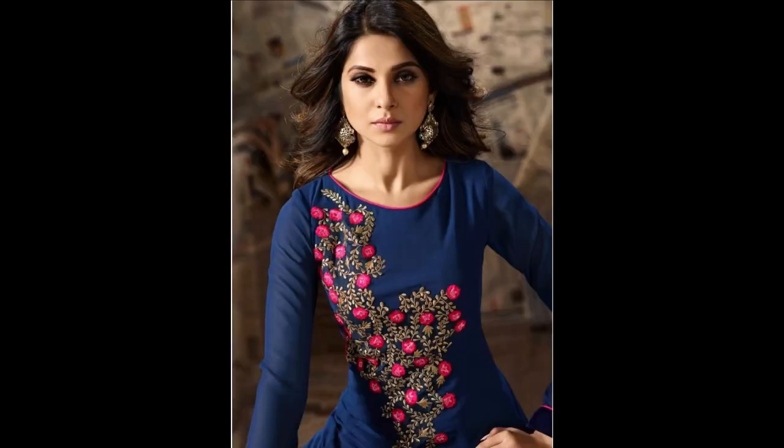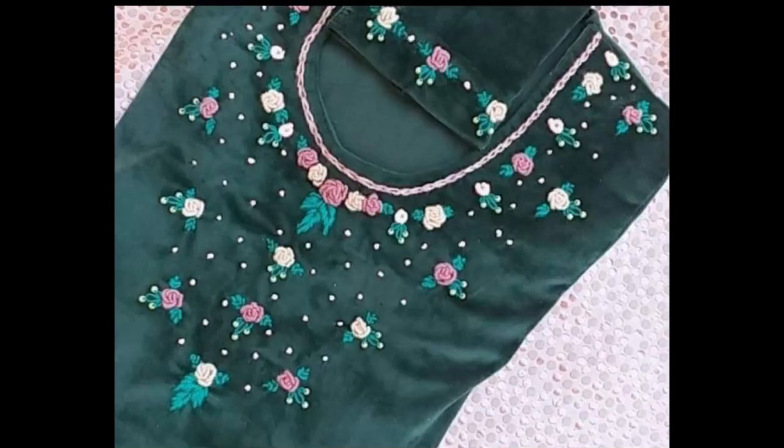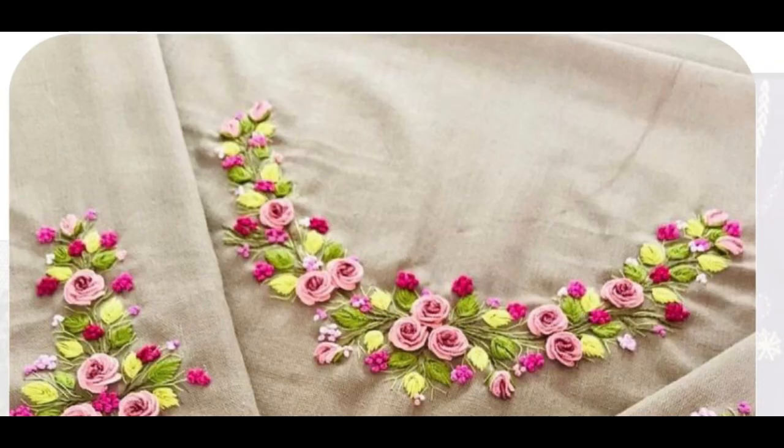So friends, all of these patterns are an idea, a baseline or a concept for you to design your dresses instead of paying high amounts to handmade, hand crafted, needlework based designer dresses. You can design your dresses on your own by sitting at your home.